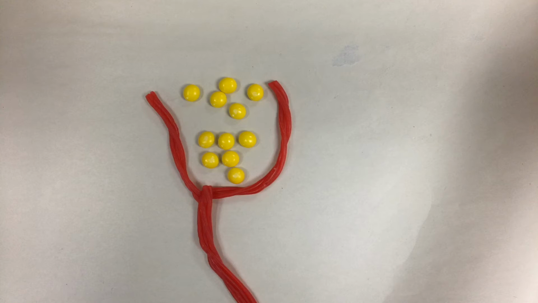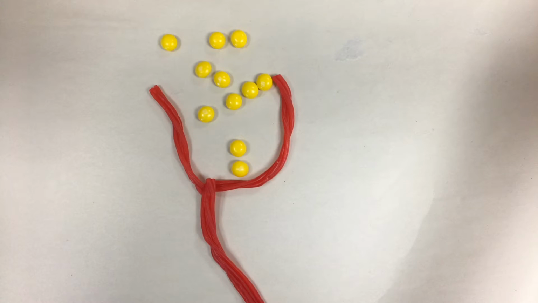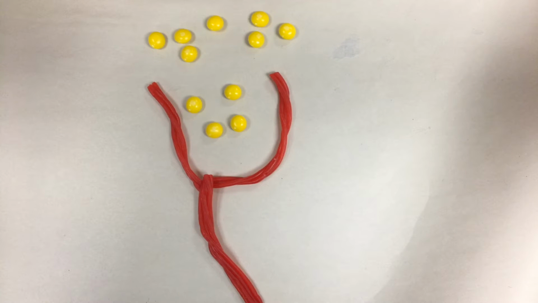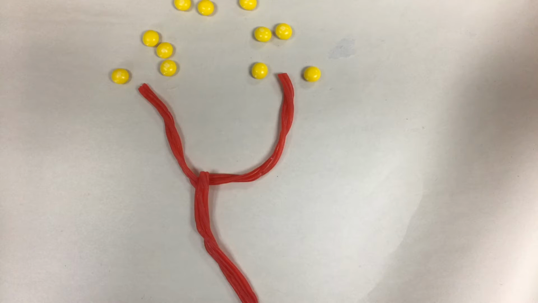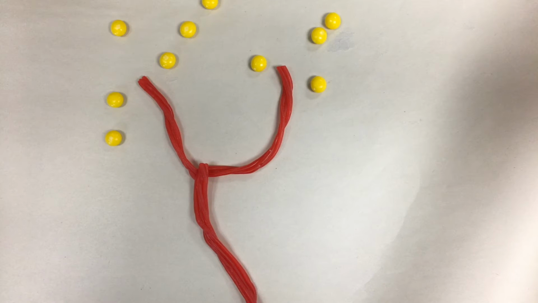In the second stage of a muscle contraction, a nerve fiber releases acetylcholine into the synapse, which is the space between a muscle fiber and a nerve fiber. The synapse is located at a neuromuscular junction. Acetylcholine is a chemical that will trigger the muscle fiber.